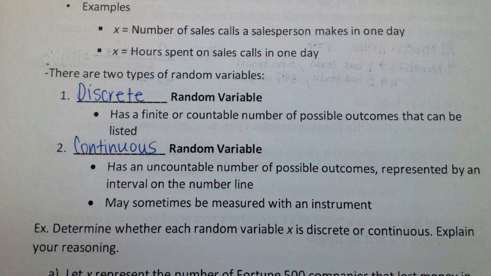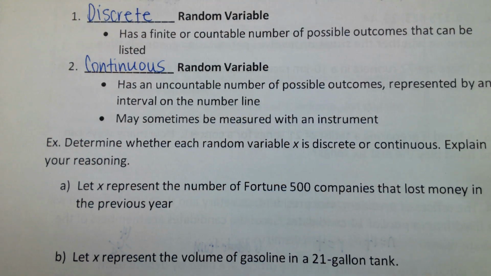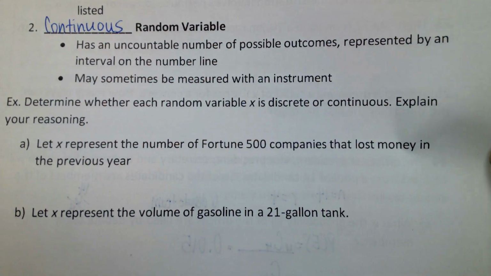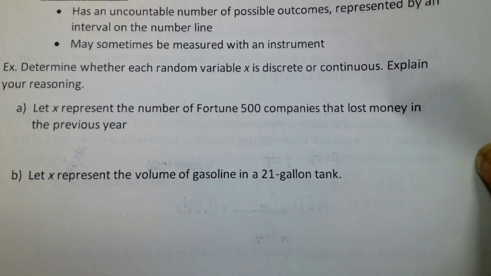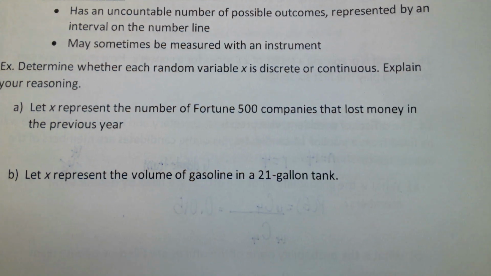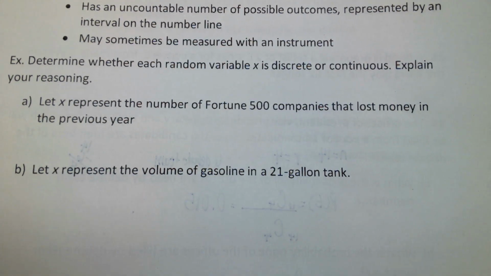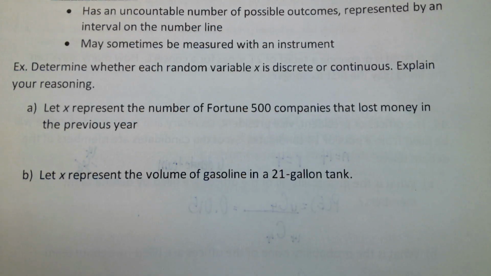We'll look at 2 examples to make sure you're good. Determine whether each random variable X is discrete or continuous. Explain your reasoning. Let X represent the number of Fortune 500 companies that lost money in the previous year. Remember, can we measure a company, or are we going to count companies?